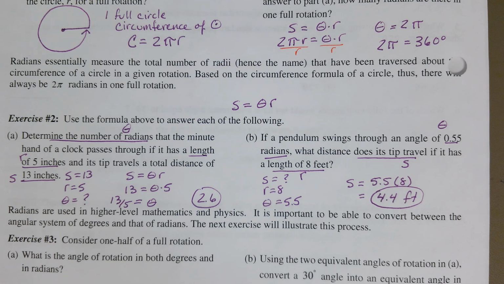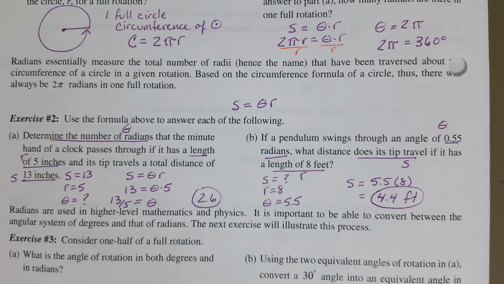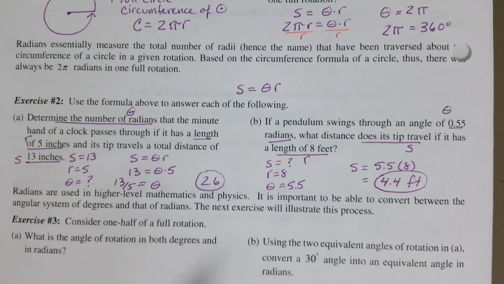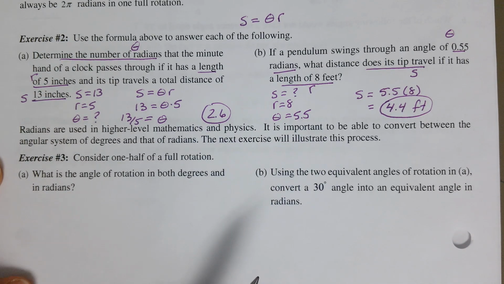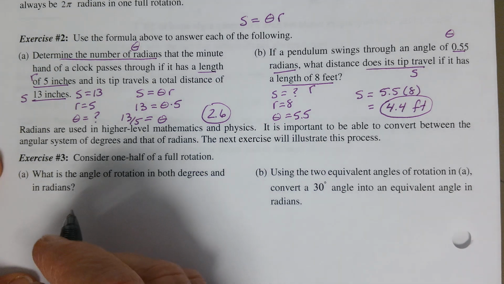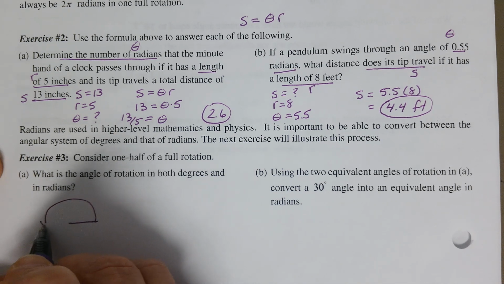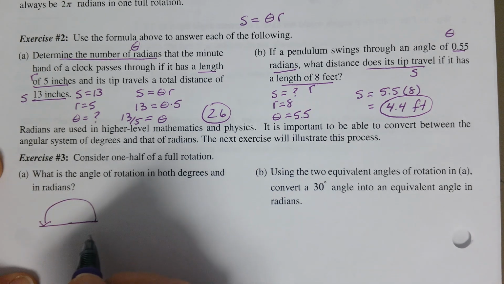Radians are used in higher level math and physics. It's important to be able to convert between the angular system of degrees and that of radians. Consider 1/2 of a full rotation. What is the angle of rotation in both degrees and radians? So half of a full rotation would be a straight angle, that's 180 degrees.